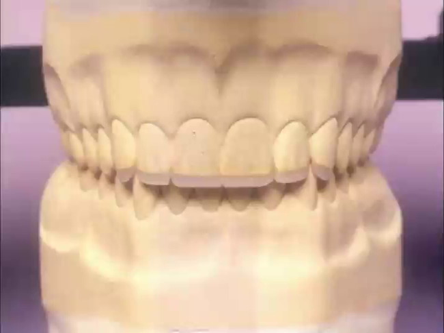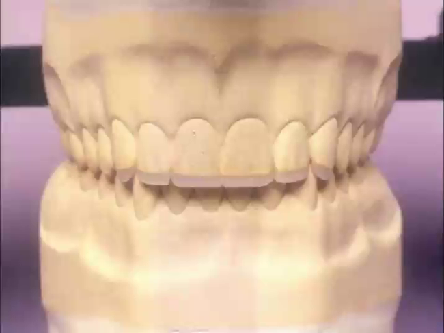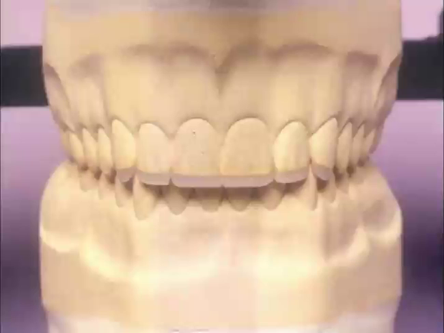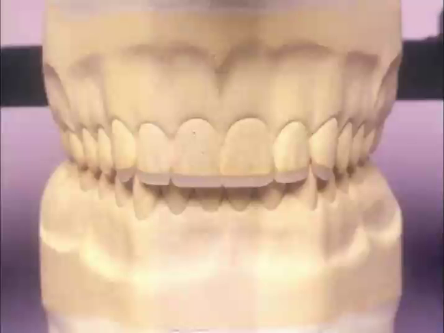So now we can evaluate the occlusion of this patient, the state of being closed. Do we have equal simultaneous contacts when the joint's in the fossa? We can also check the active closure, going from a protrusive position back into full occlusion, or left lateral movement back into full occlusion, or right lateral movement back into full occlusion with no interferences of the teeth.